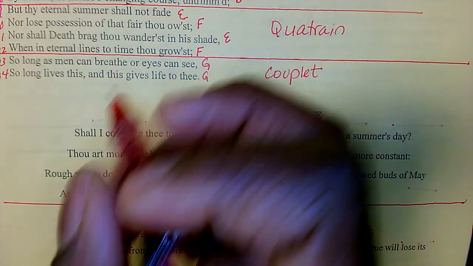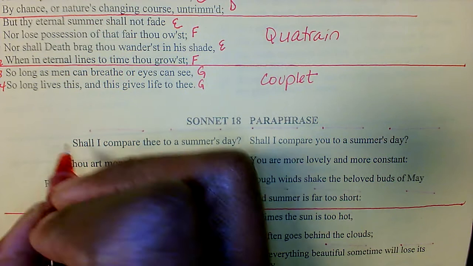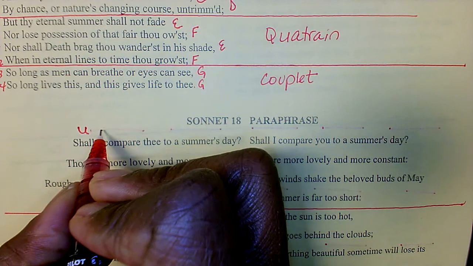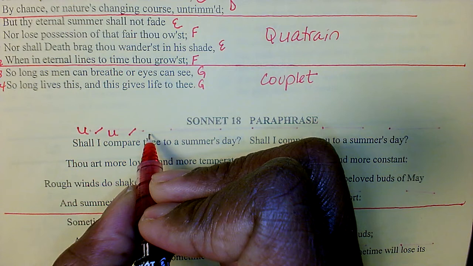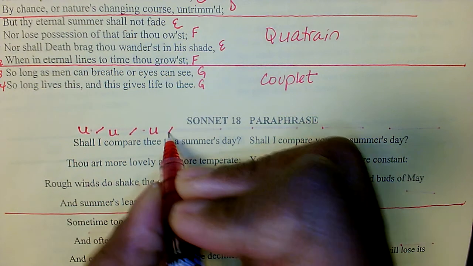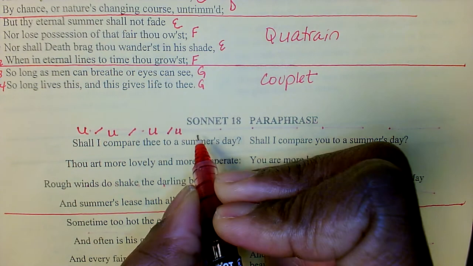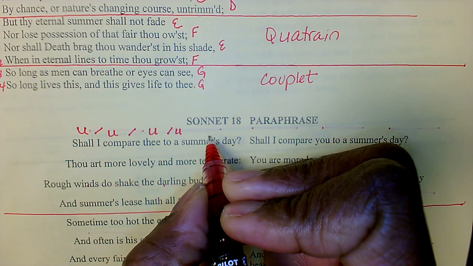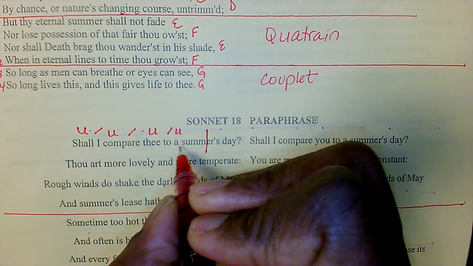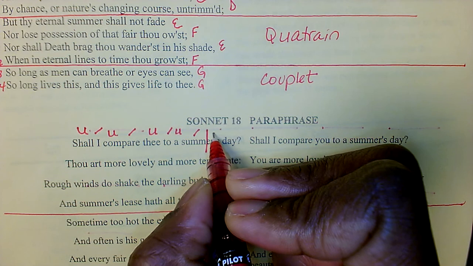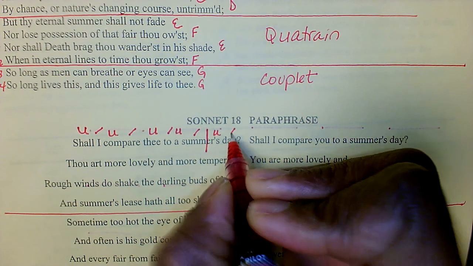Shall I compare thee to a summer's day. We'll split summer here. Sum. Okay. Mer's day. All right. I want you to do the next 3 lines with your group.